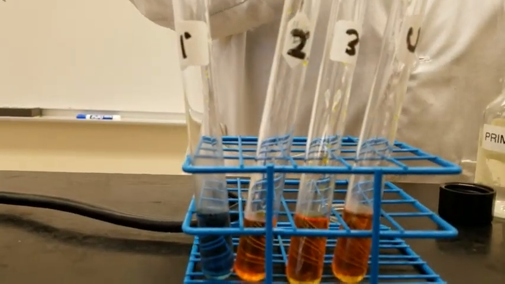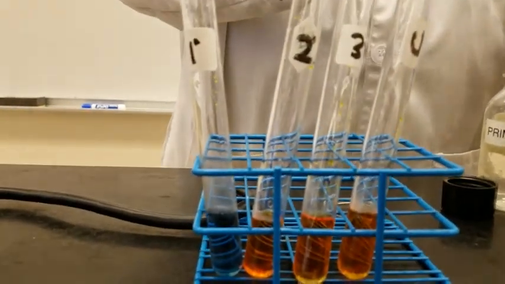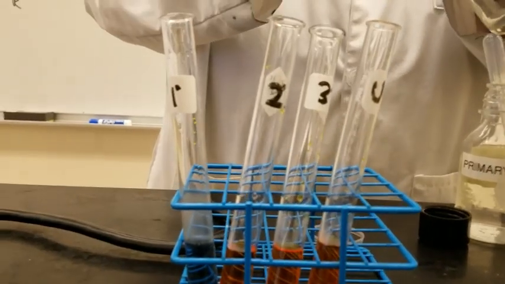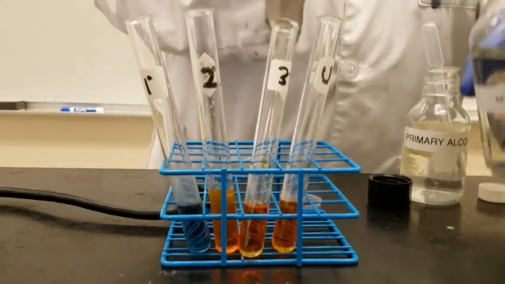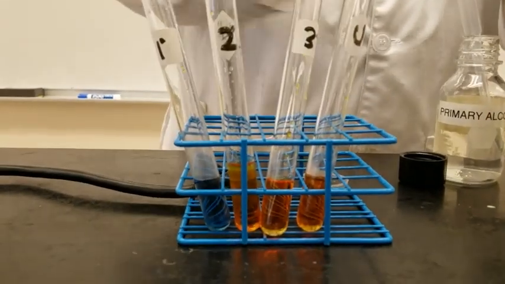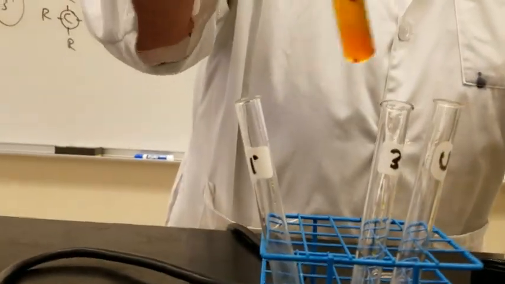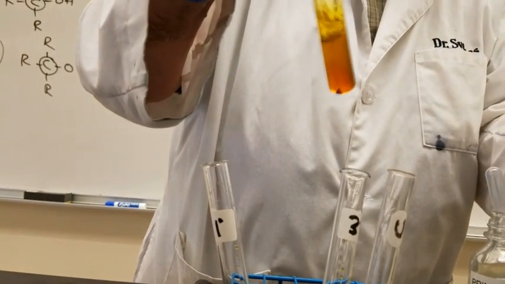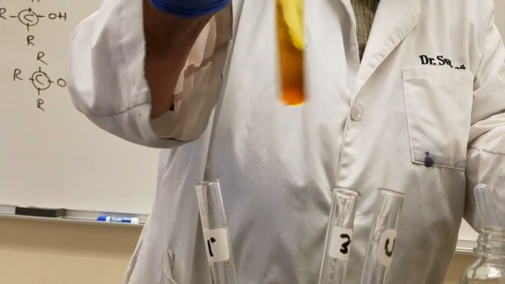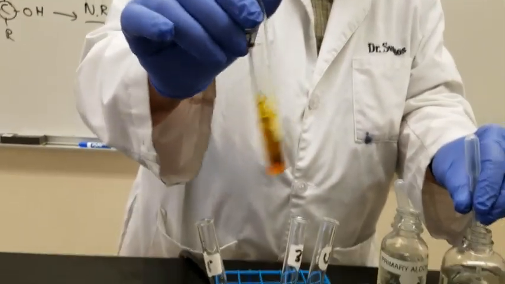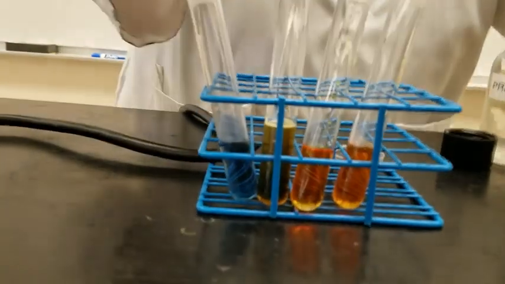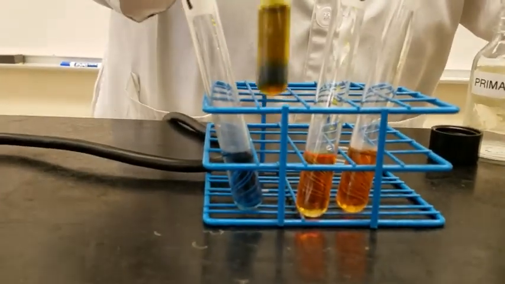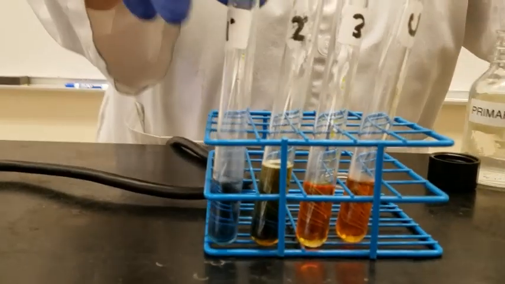Now what we can do is we are going to have the secondary alcohol and we add it here. And again, it's a little bit slower. And as you see, slowly changes. You have to shake it up. And you see now the color also changes to greenish blue. Okay, so far so good?